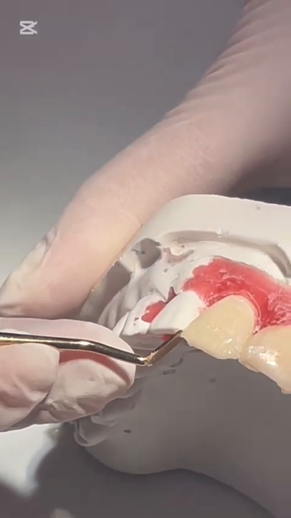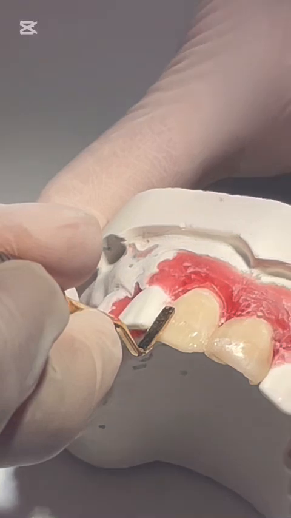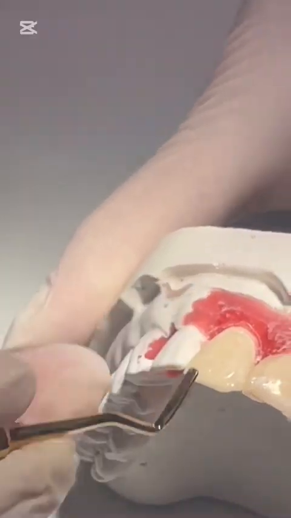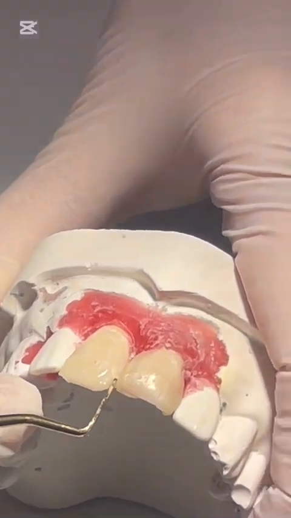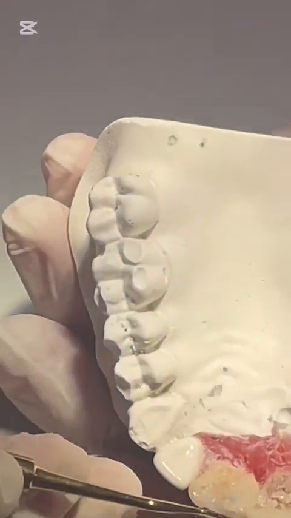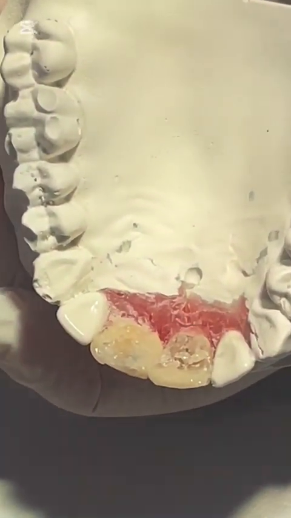Professor, can a diastema be cured normally with the eruption of a third molar, perhaps? No, because this has a limitation in time.